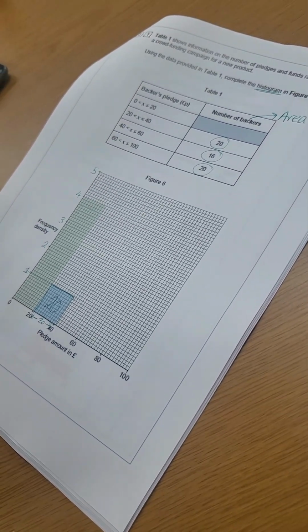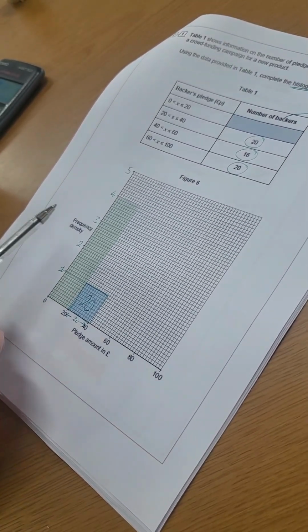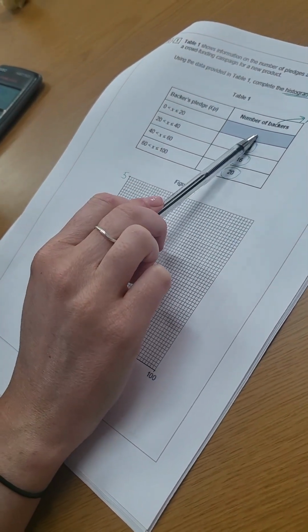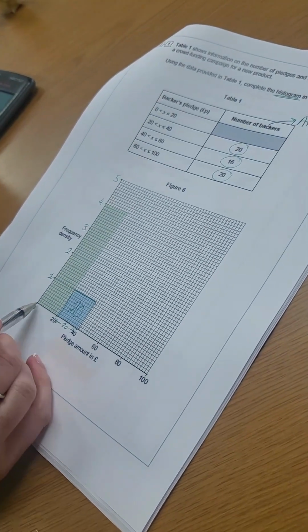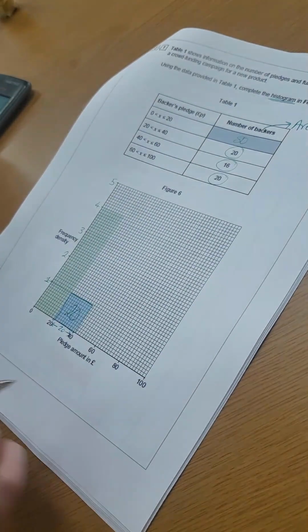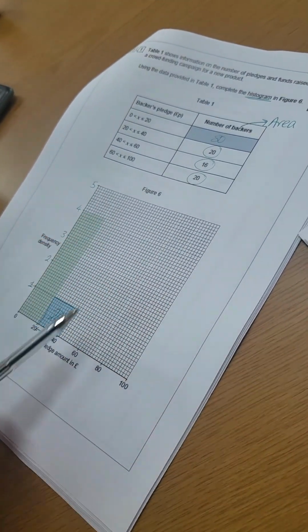Now I can go back and use the data provided in the table to complete the histogram. I haven't filled in that first box, but I could for fun. It would be the area, 4 times 20, so that would be 80. But there are no points for that, unfortunately. It wants us to do the actual graph part.